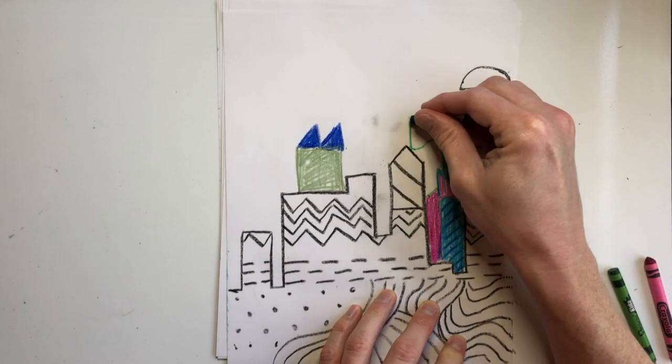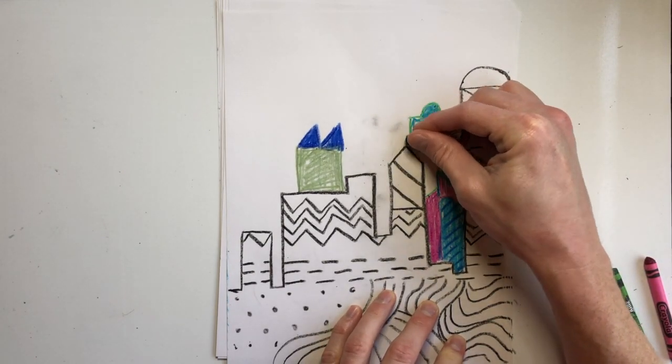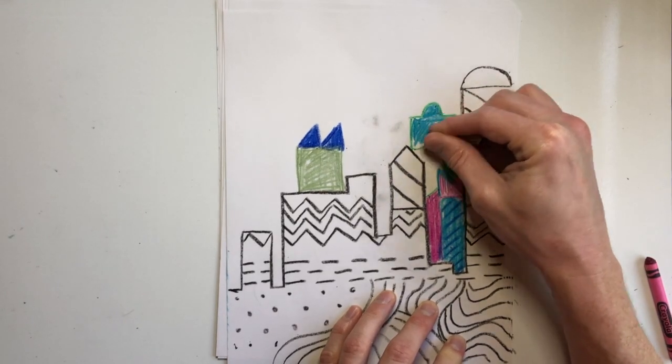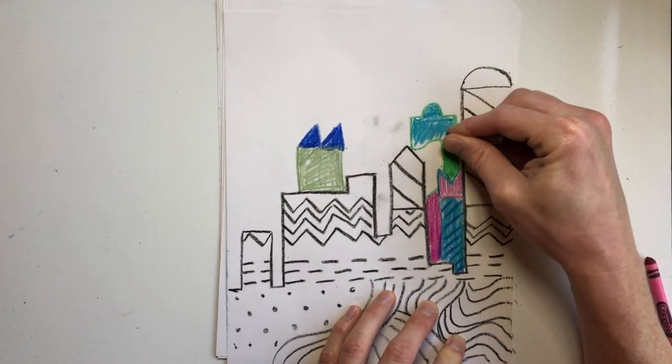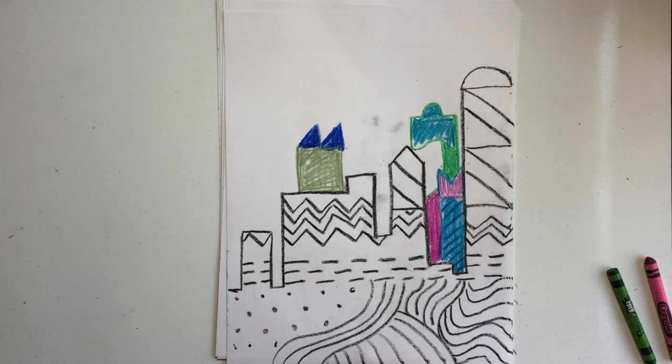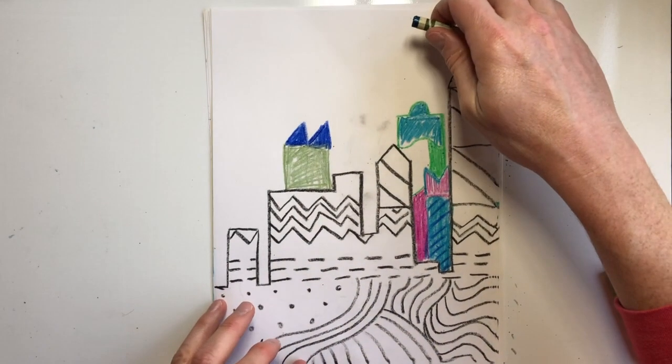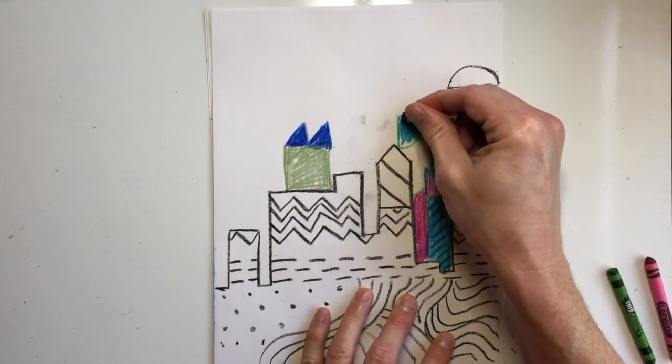And I'm going to keep building and creating buildings all the way to fill my backdrop. I'm going to do that now and let the video fast forward while you create your buildings.